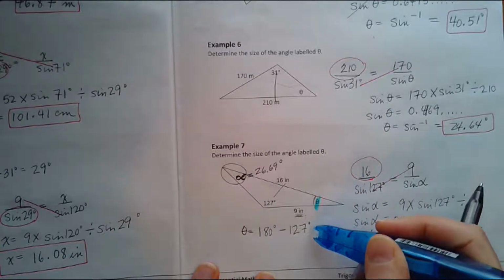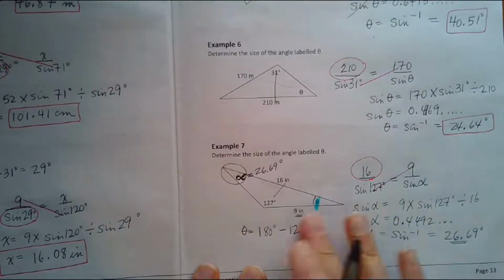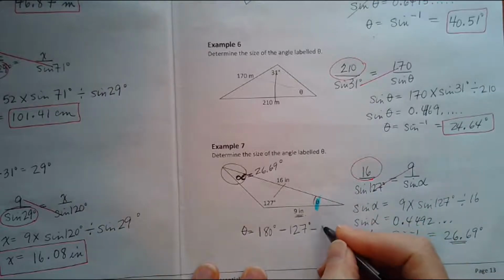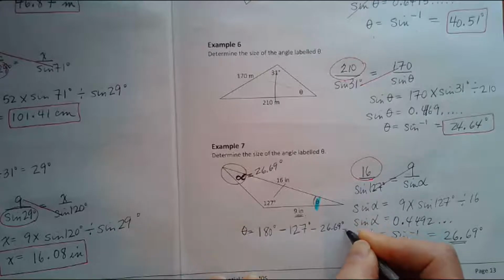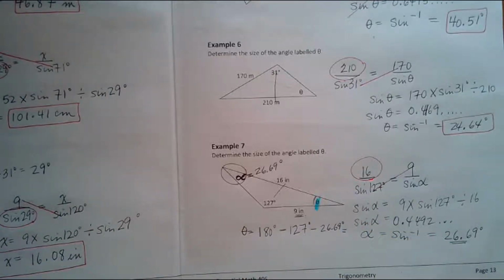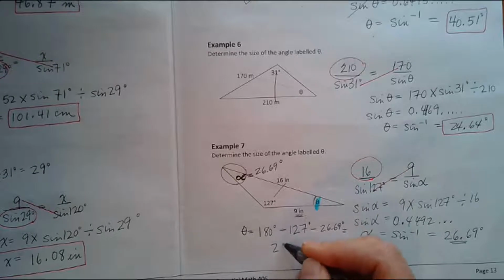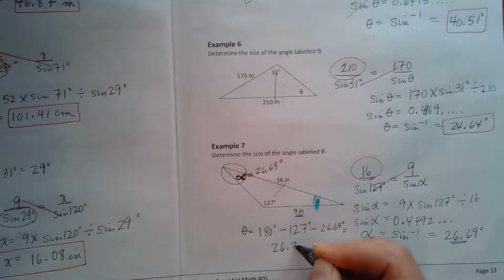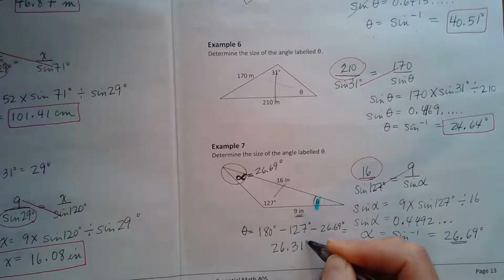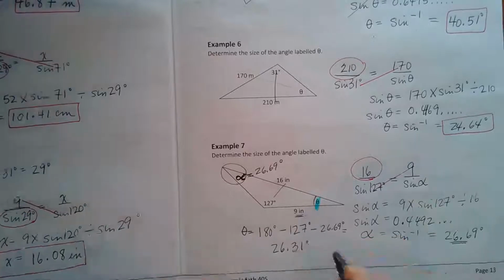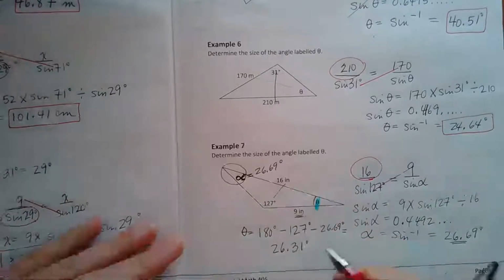We just change that. And then I subtract 26.69 degrees, and whatever my leftover is, 26.31 degrees. So that's what theta equals.